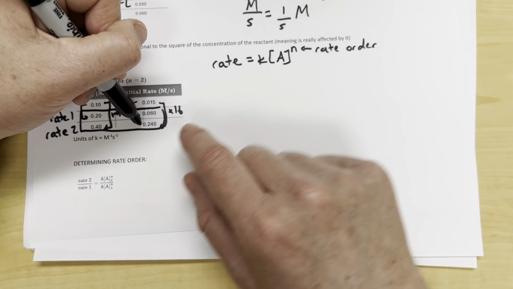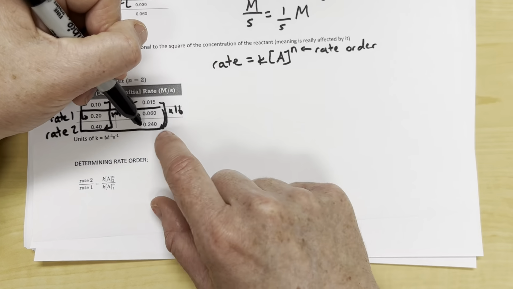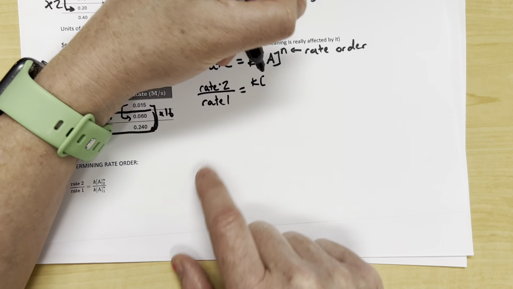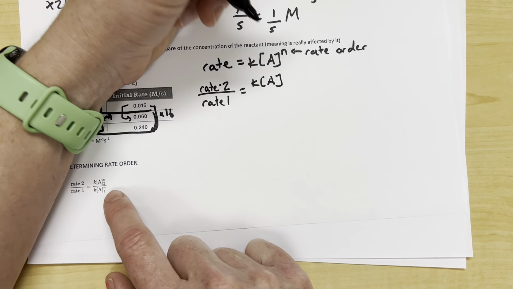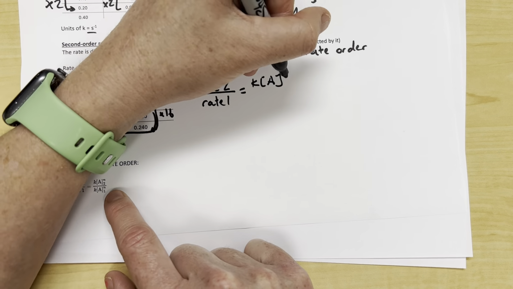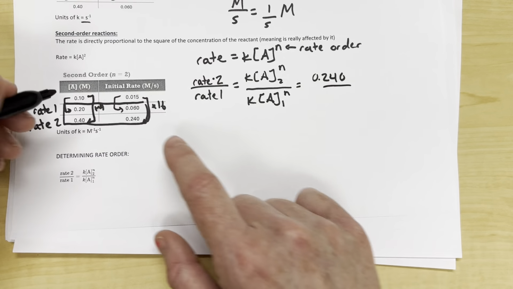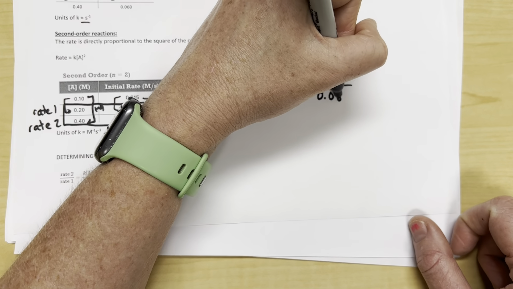Our rate 2 was 0.24. I'll just rewrite it, I guess, because I already started. So we're going to take our rate 2, k times the concentration of A at some second point in time to the n, over k times A at some first point in time to the n. Our rate 2, again, was 0.24, and our rate 1 was 0.060.